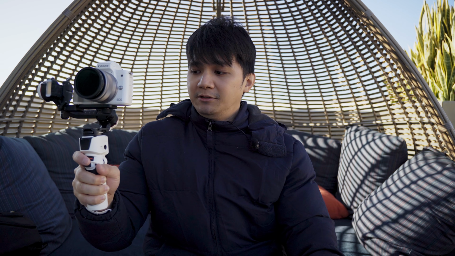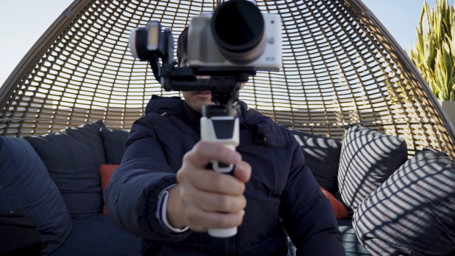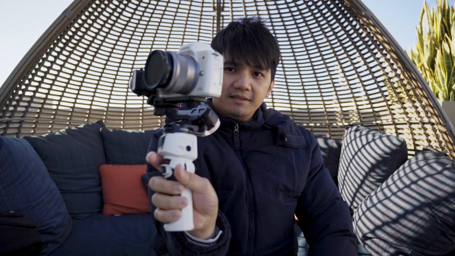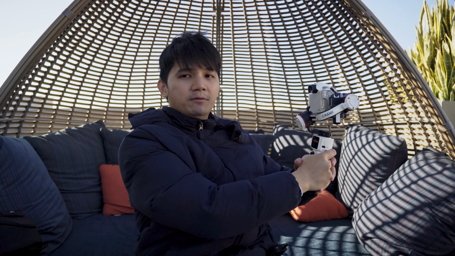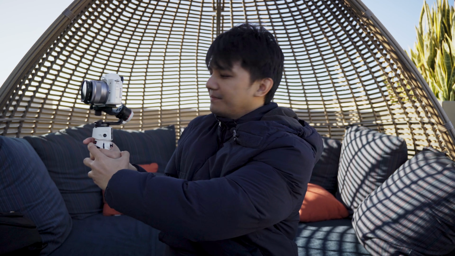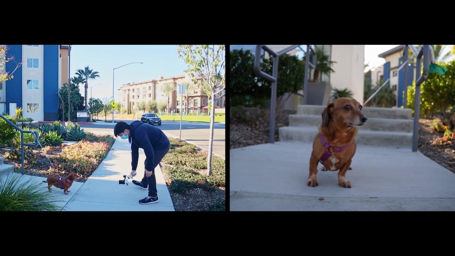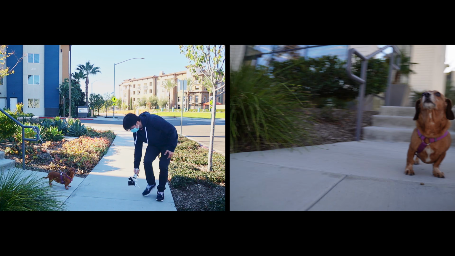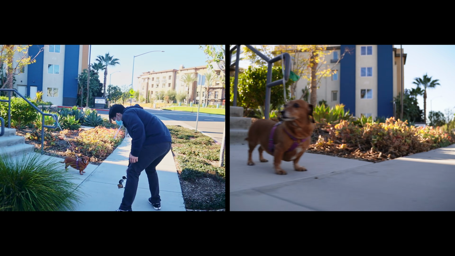As the name suggests, pan follow follows your pan or your sideways motion. Look at the gimbal now. If I move it to the left, the camera will follow. If I move it to the right, the camera will also follow. It works this way as well. To the left, the camera will face the left. To the right, the camera will face the right. So it only follows the movements on the pan axis.